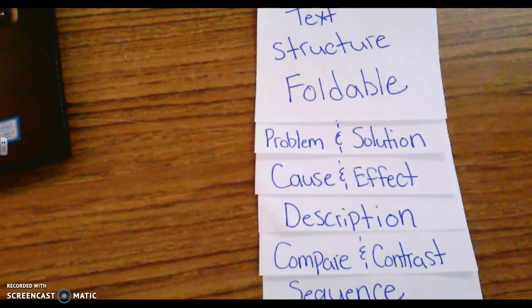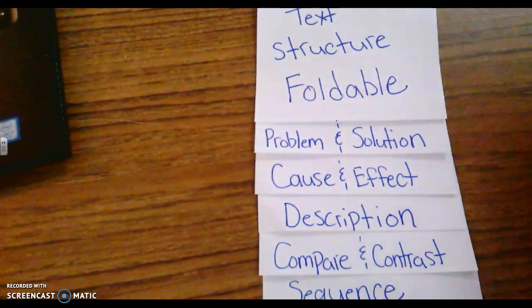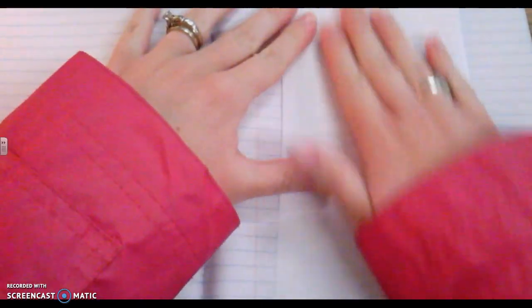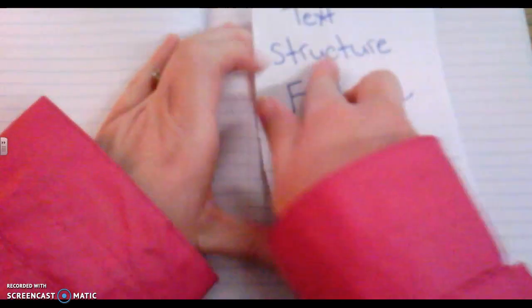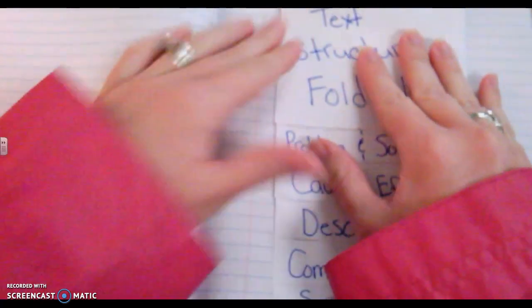In your notebook, your ELA notebook, I'm not exactly sure what page we're on, but whatever your next page is, put glue on the back and stick it in there good.